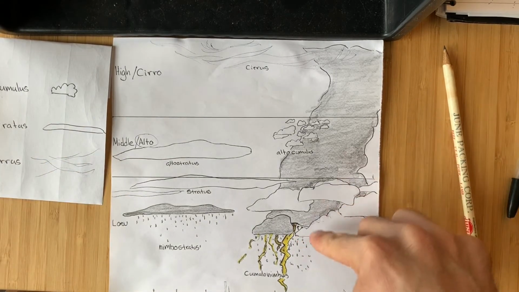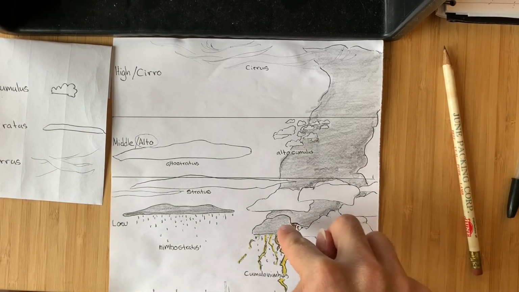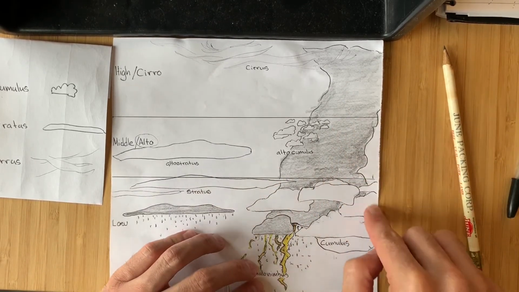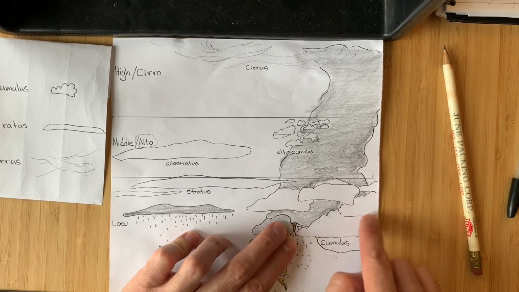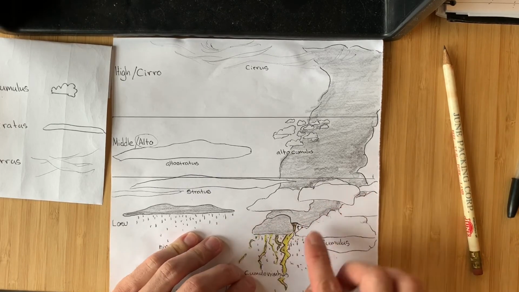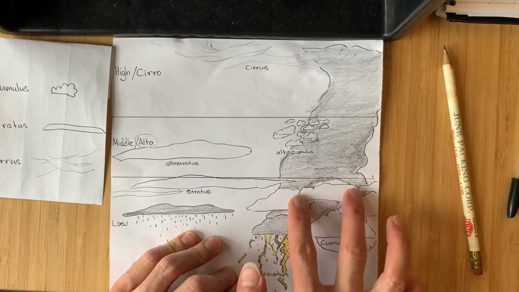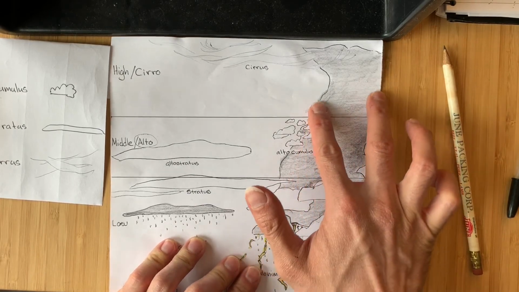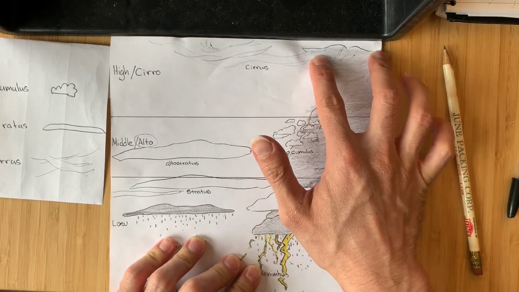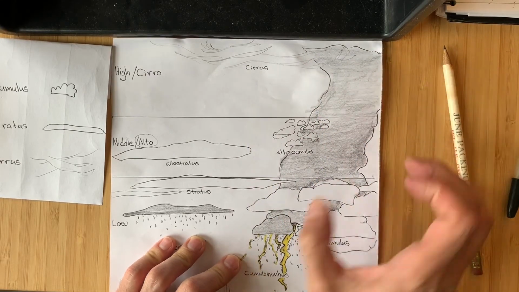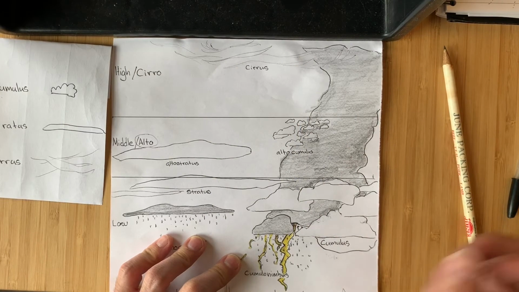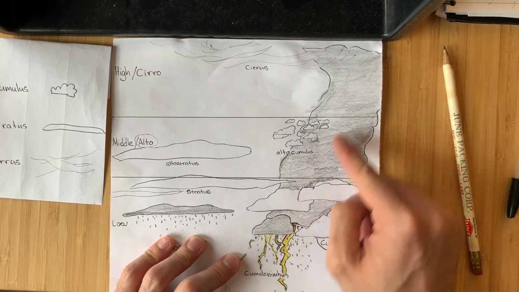Another really interesting thing about the cumulonimbus is, look at this. Remember, the regular cumulus that are low down and big and puffy, they're just down here. But the cumulonimbus, where does it go? From the low layer into the alto layer and all the way up to cirro, the high level. Cumulonimbus can really tower high up. So that's a special thing about the cumulonimbus.